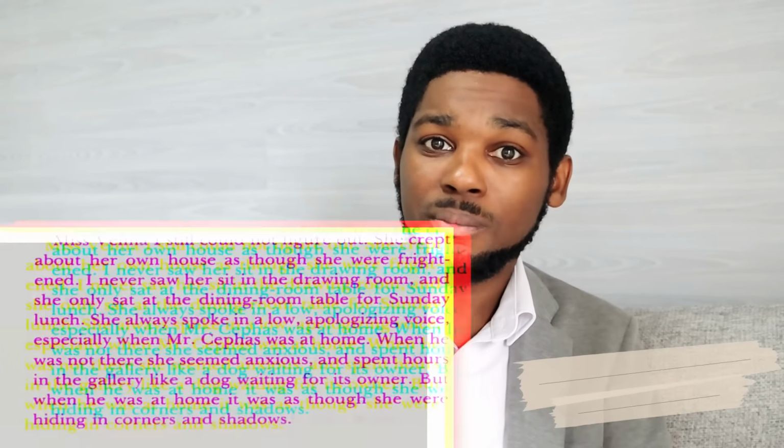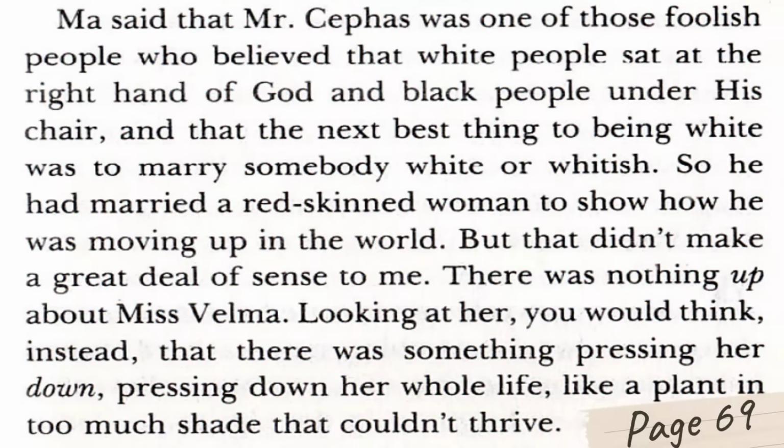Miss Velma might be comparable to Anjanee's mother in how they are mistreated and taken advantage of by their husbands. The last paragraph of the chapter goes into why Mr. Cephas chose to marry Miss Velma. It is because, according to him, marrying someone white or whitish indicates that one is moving up in the world. On that basis, he married the red-skinned woman, Miss Velma.